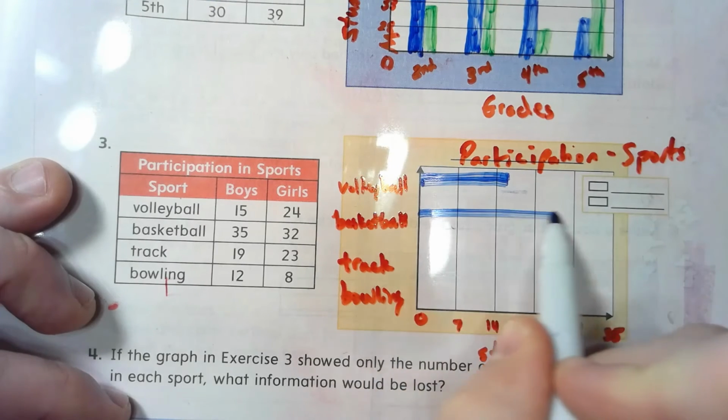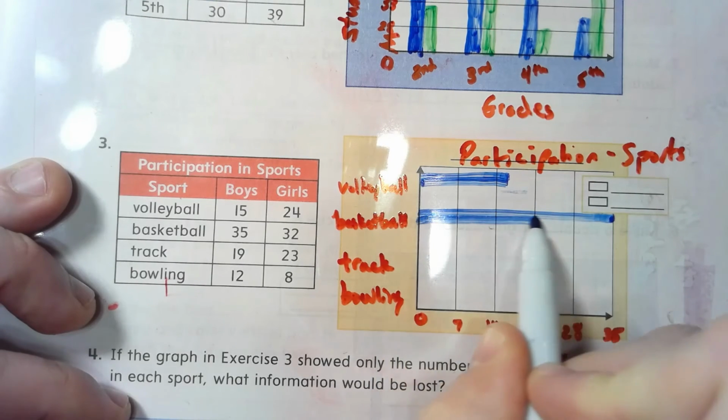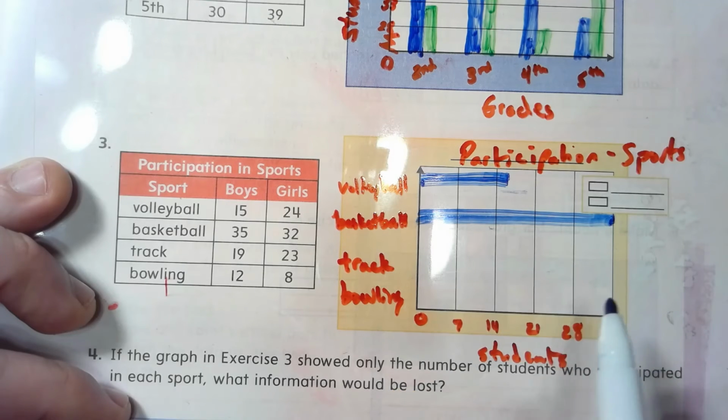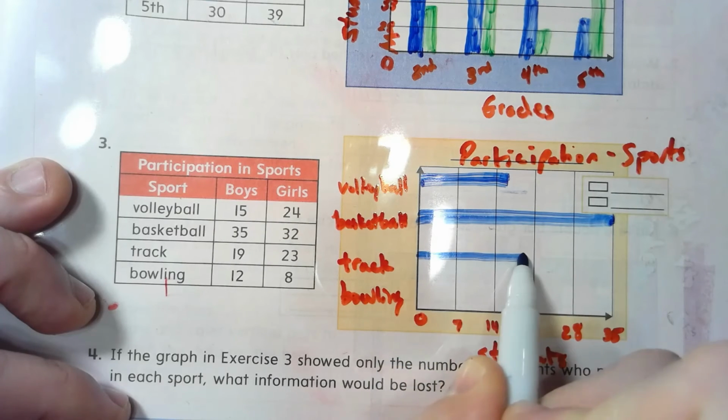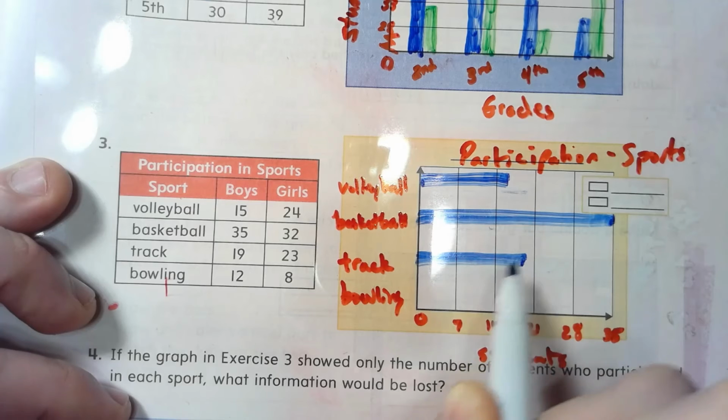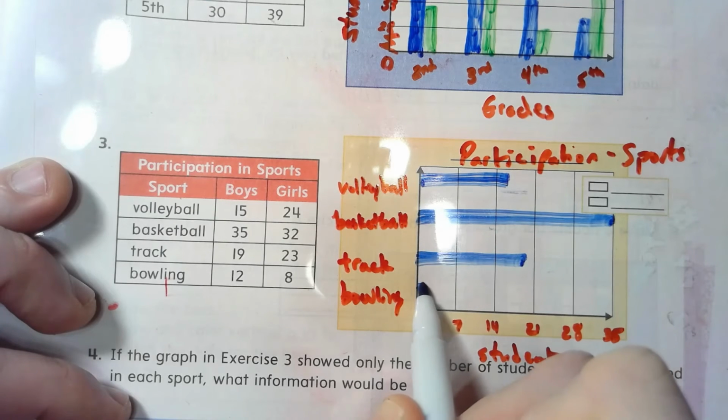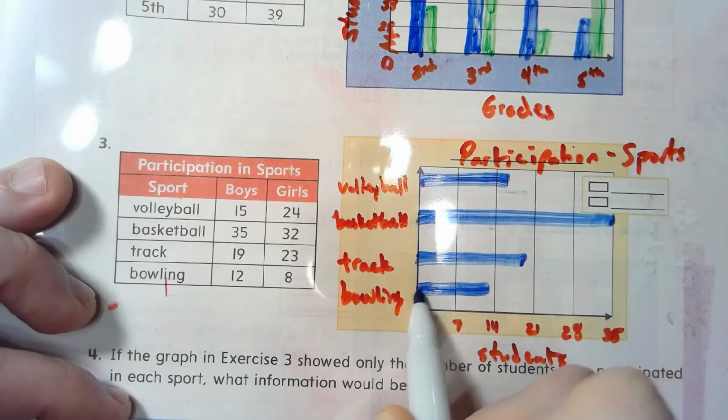Basketball is 35. That goes all the way to the end. Track is 19. Maybe right about there. And then bowling is 12. So somewhere right in there.